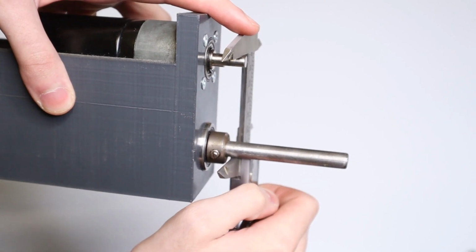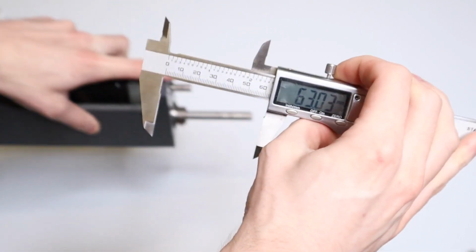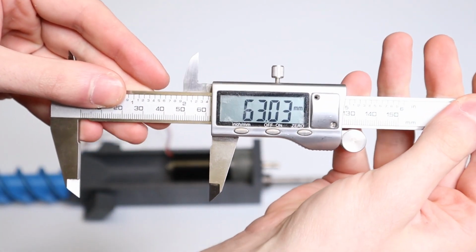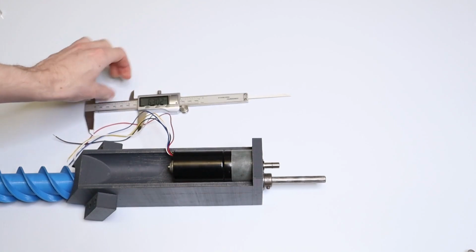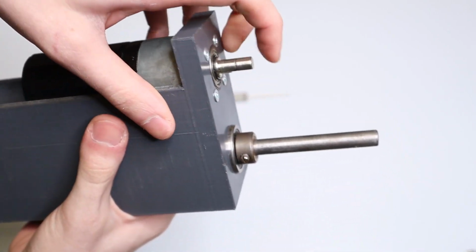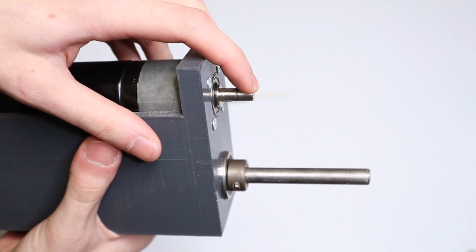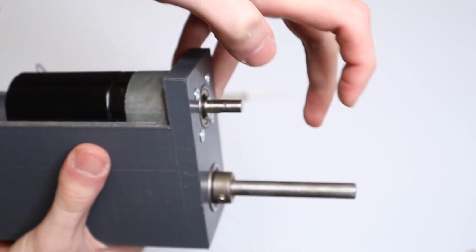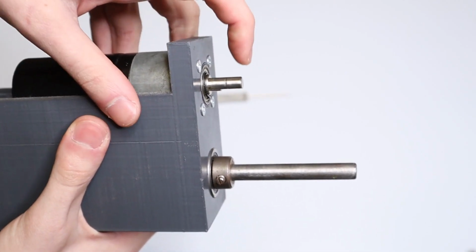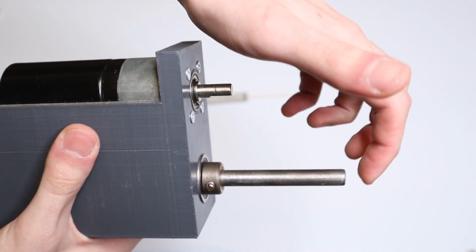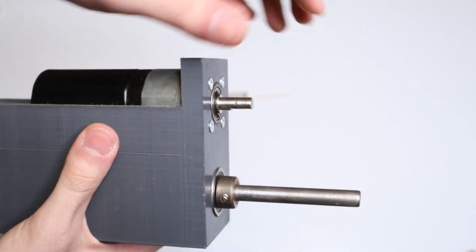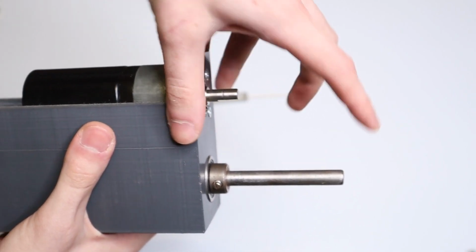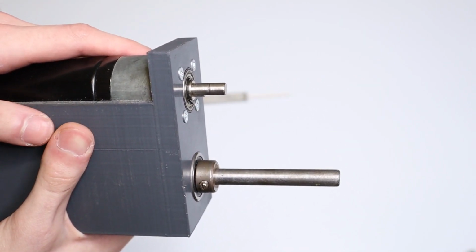And then that measurement is 63 millimeters. And now the distance between the outsides of these shafts is 63 millimeters. But we don't want the distance between the outsides, we want the center to center distance of the shafts. And for that we have to subtract half the thickness of this shaft and half the thickness of that shaft. So in our case it'll be 63 minus 4 minus 5 is 54 millimeters.